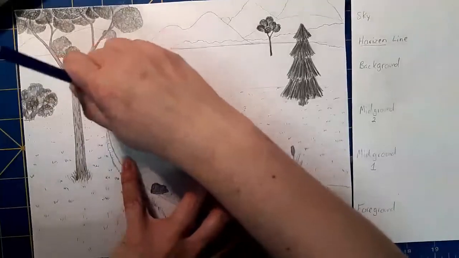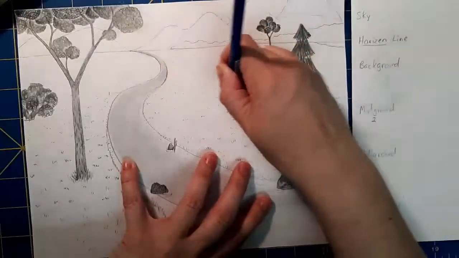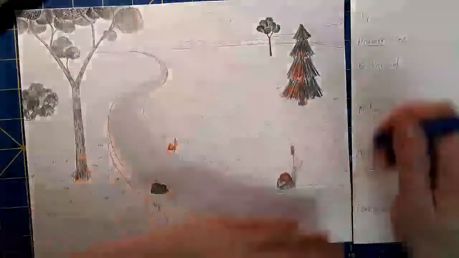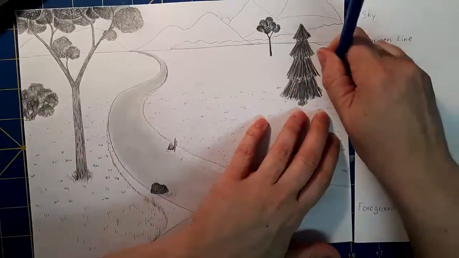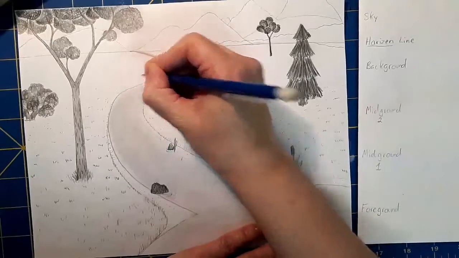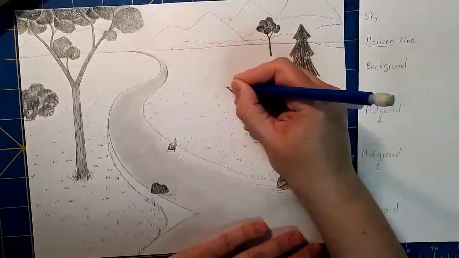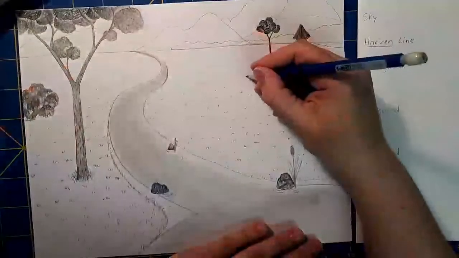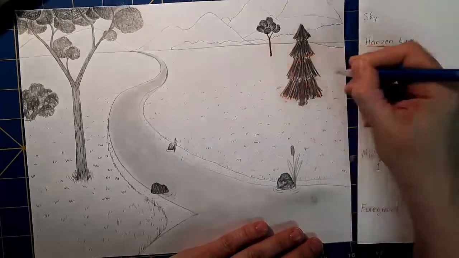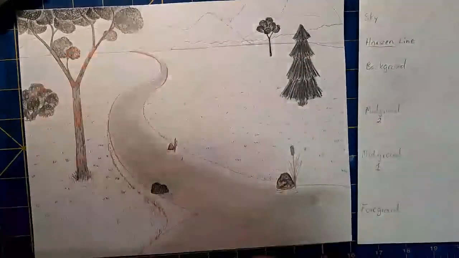So now we're going to sneak out this line too, between our midground and our background. I'm going to sneak just a couple little dots up in here, just so that it's not such an obvious line between one level and the next, just to help break it up, just a little, just a few. Don't go crazy with it.